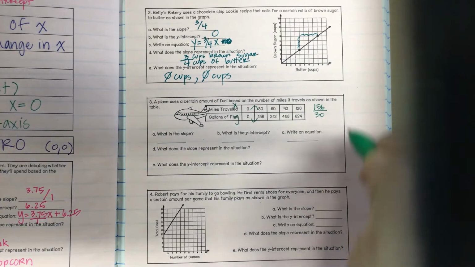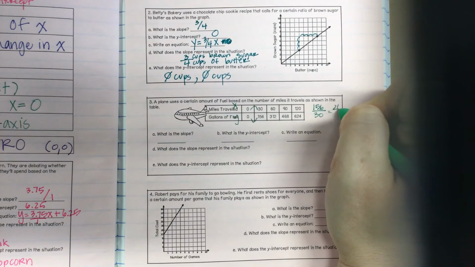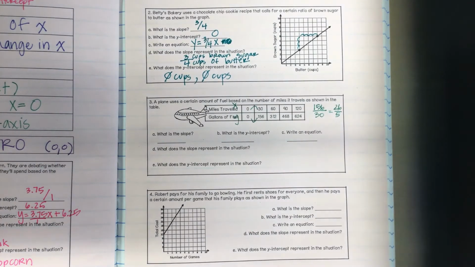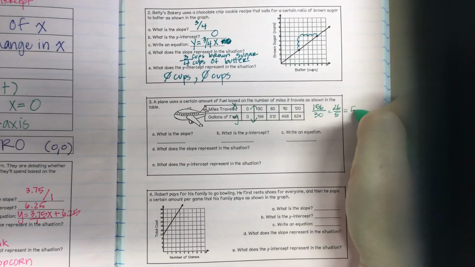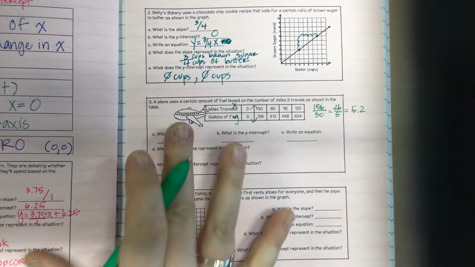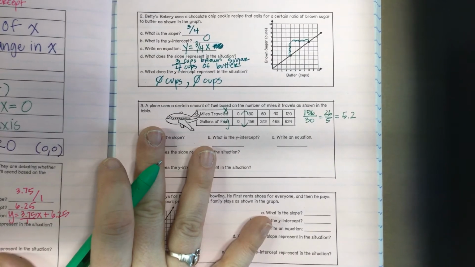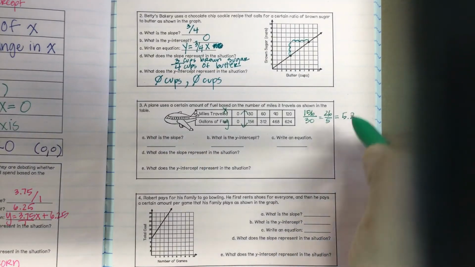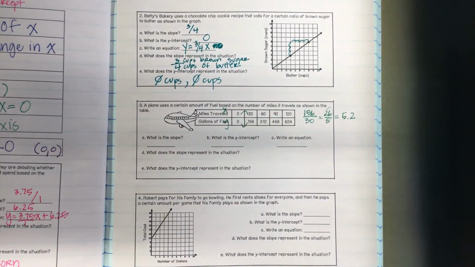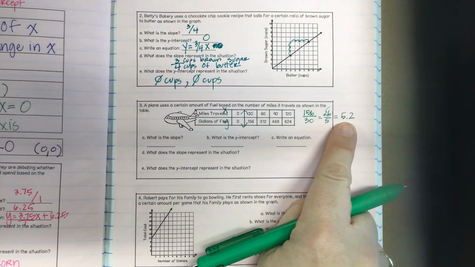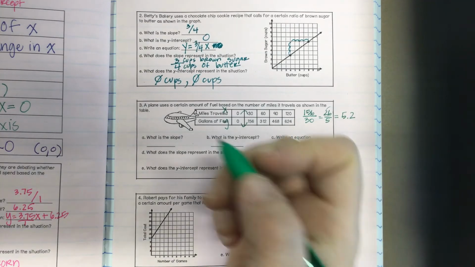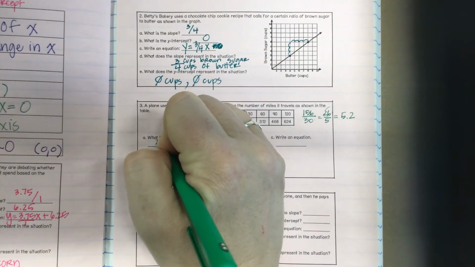Do you agree with it? Okay. And then you could make that even more into a decimal? Yeah? Both are fine. I'm going to stick with 26 over 5 just because that makes graphing a little bit easier. If I was comparing it, I'd want the decimal, right? So my slope is 26 over 5.